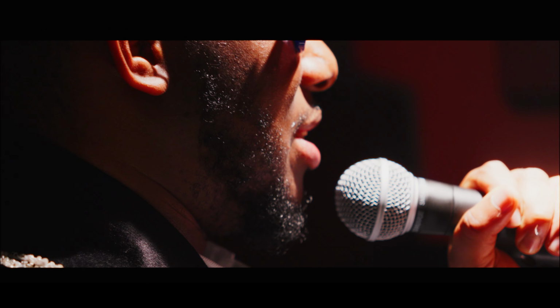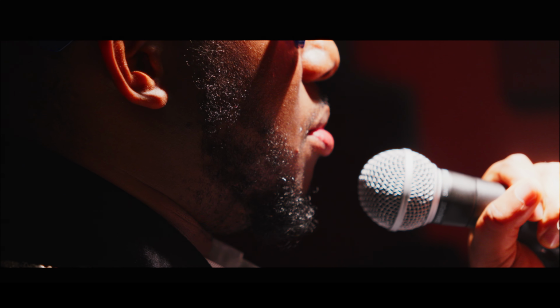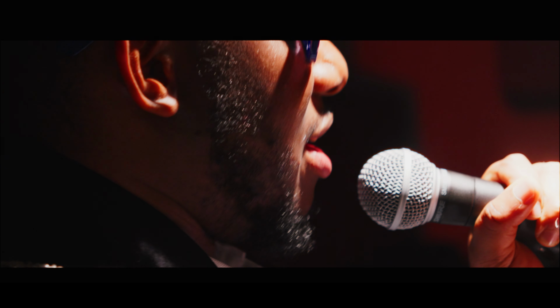And then there's Frame Set, my go-to when I need visual inspiration. It's basically a massive library of film stills. If I'm stuck on how to frame a shot or want to study composition and lighting, Frame Set is where I go.